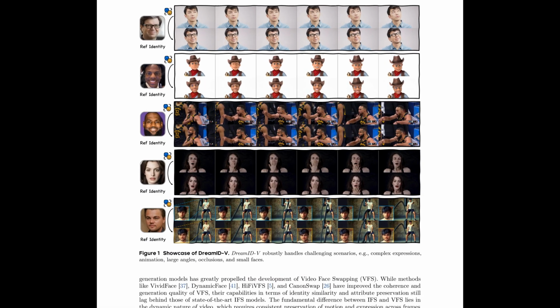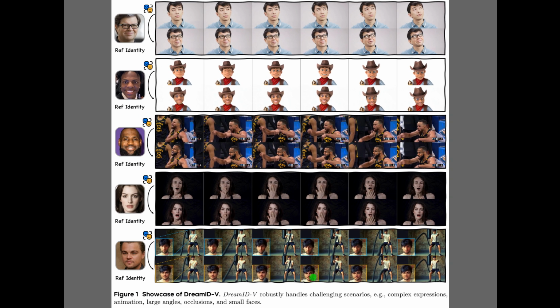To see this in action, Figure 1 showcases the model's performance across diverse scenarios, displaying the reference face on the left and the swapped video results below the originals. Notice the second row, where the model successfully applies a human identity to an animated character while preserving the cartoon style. Moving to the fourth row, we see robust handling of occlusions, as the face remains coherent even when a hand covers the mouth. Finally, the bottom row illustrates performance on small faces in a wide shot, retaining fidelity despite the distance.